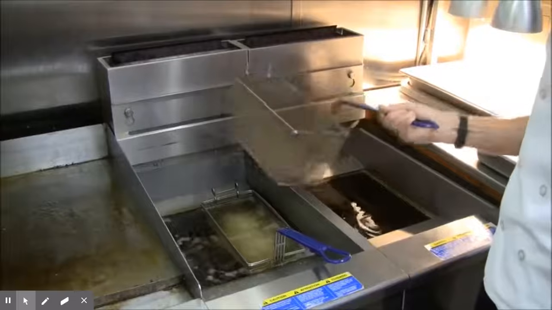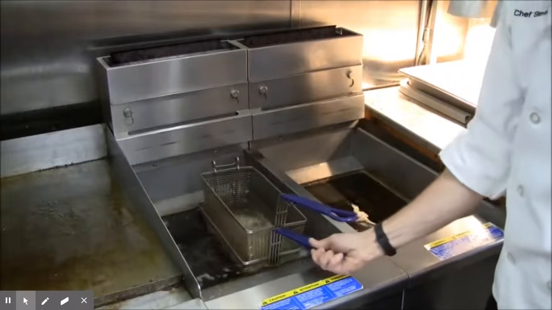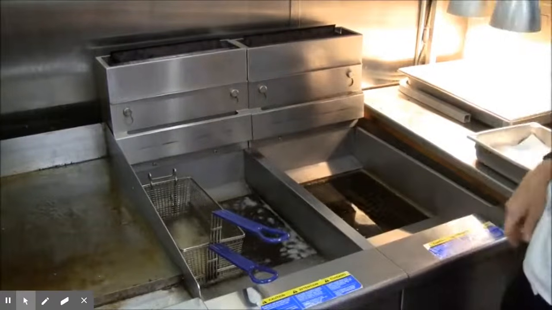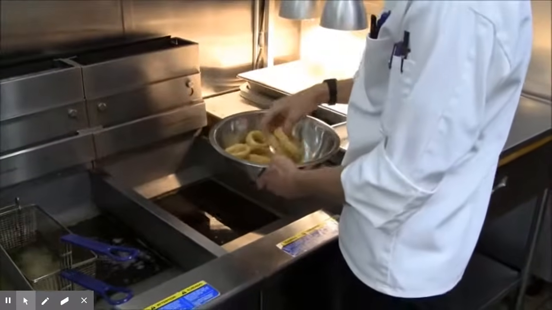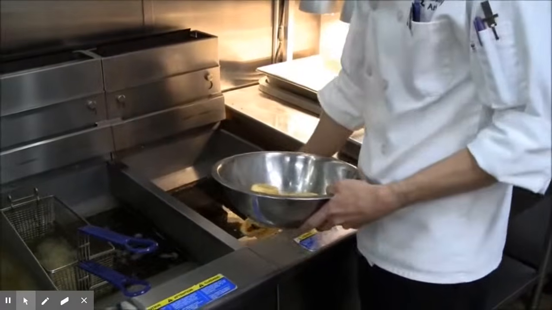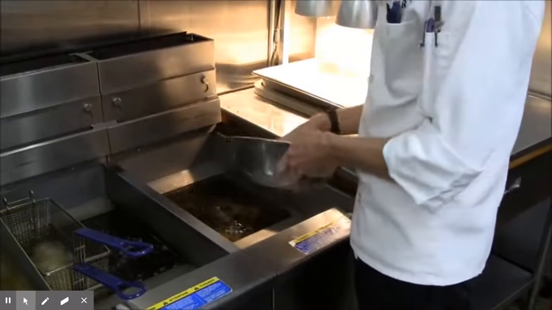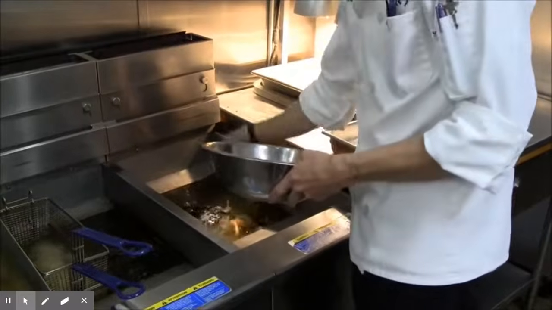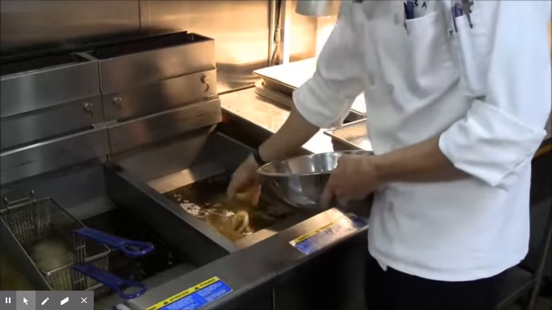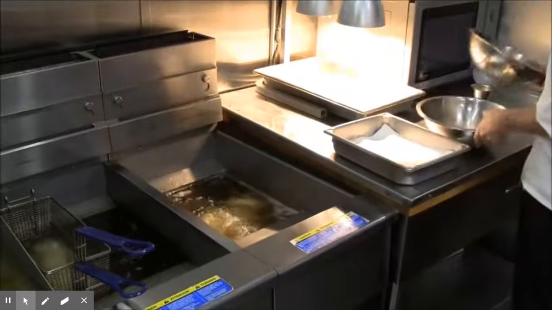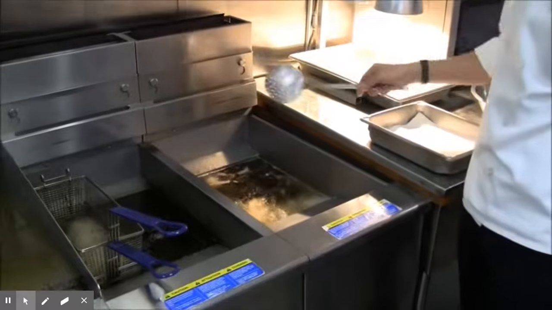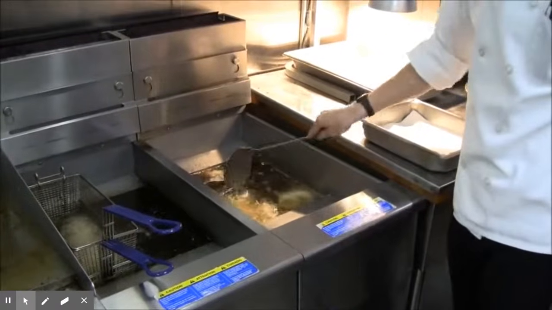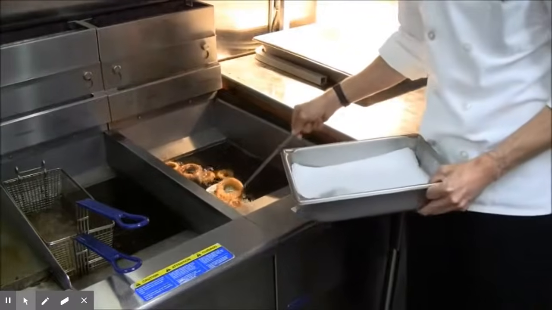So the double basket method would be to insert one basket on top of the other one to keep the food completely submerged in the hot fat. Another method of frying in a deep fat fryer is the swimming method, which is where you put the food directly in without a basket or anything. And then you'll need a skimmer to get the food out when it's finished cooking. This is generally used for breaded items.